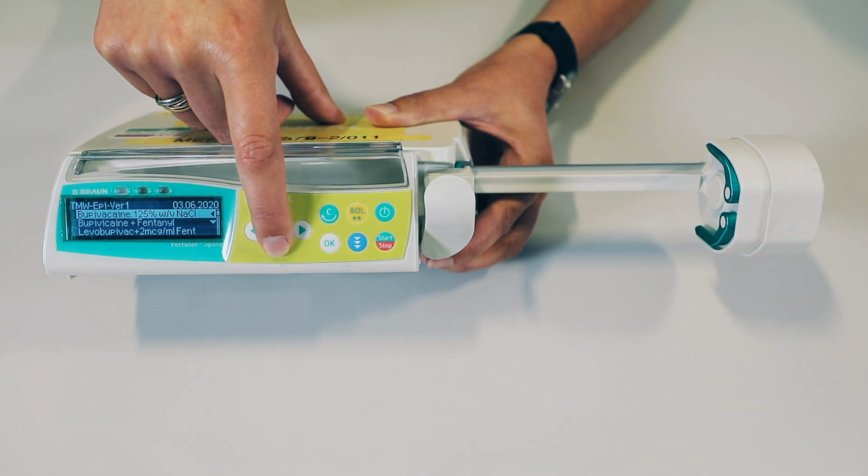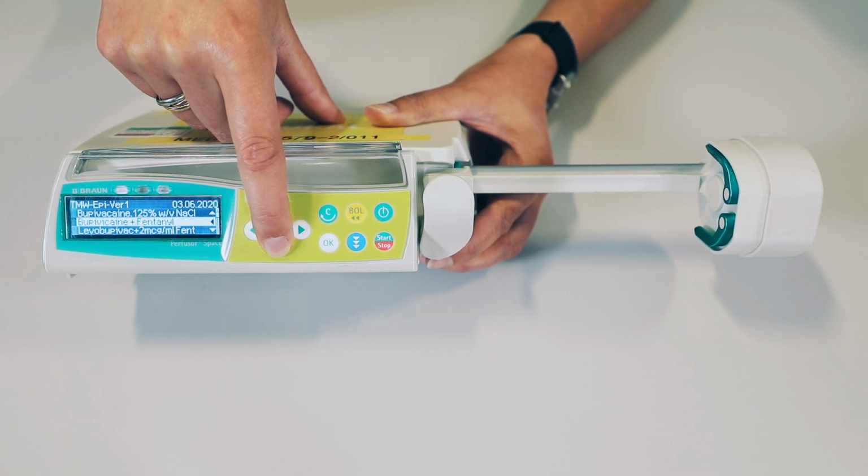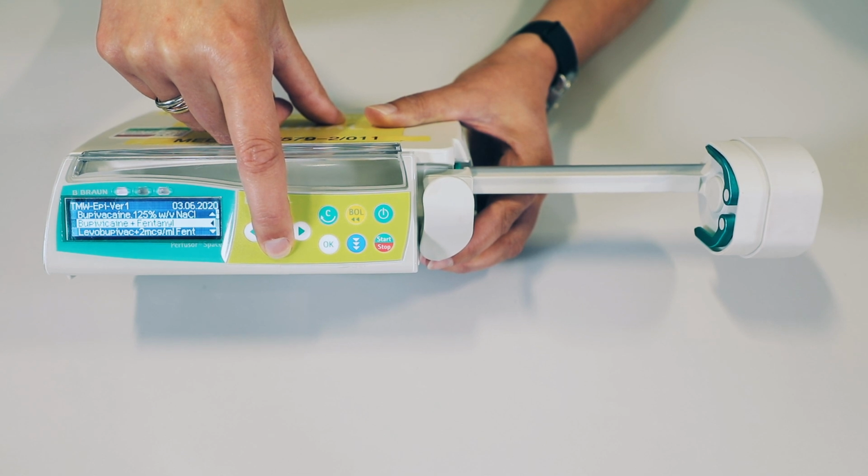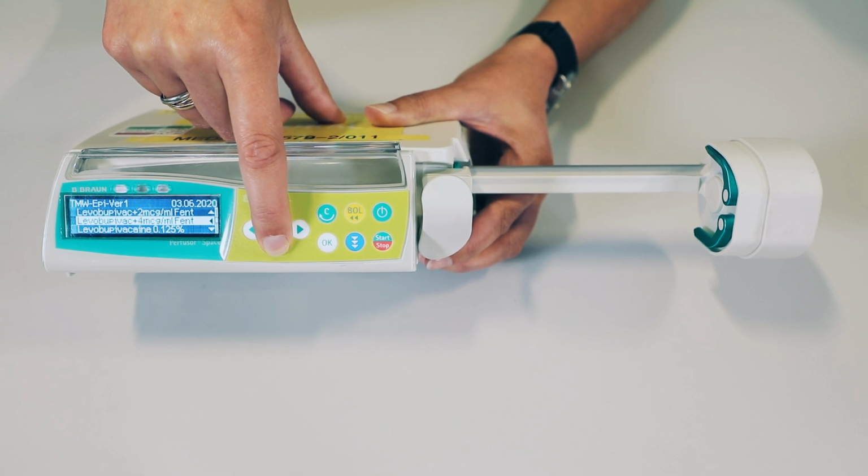The first is bupivacaine 0.125%. The second is bupivacaine 75 milligrams and fentanyl 120 micrograms. The third is levobupivacaine 0.125%, and the final one is ropivacaine 0.2%.